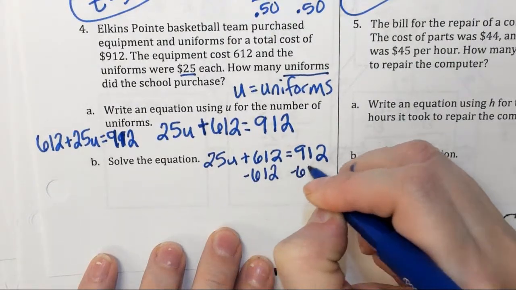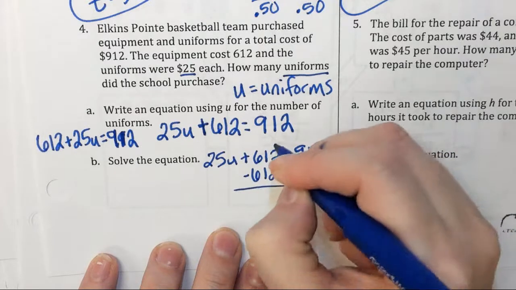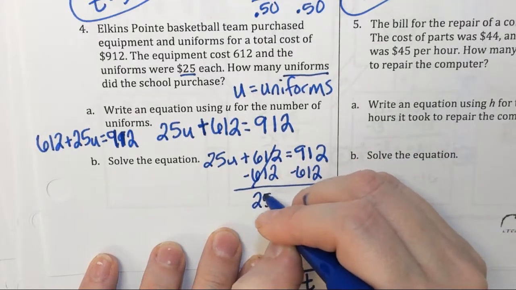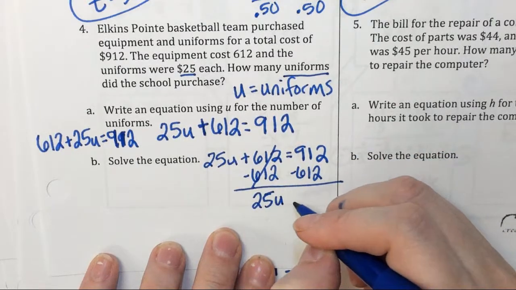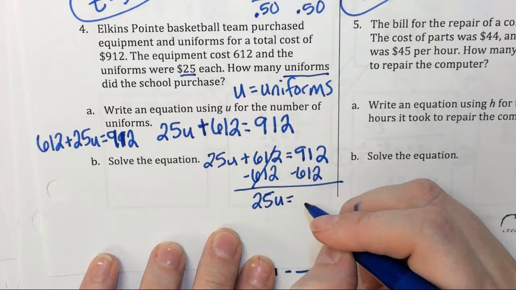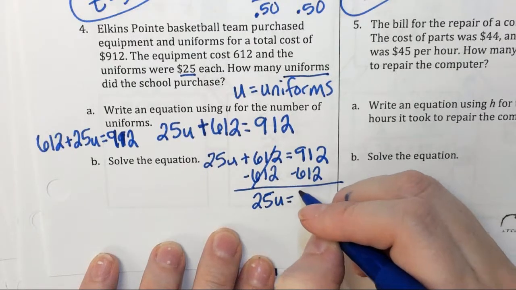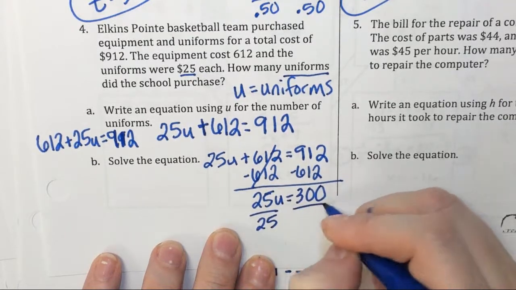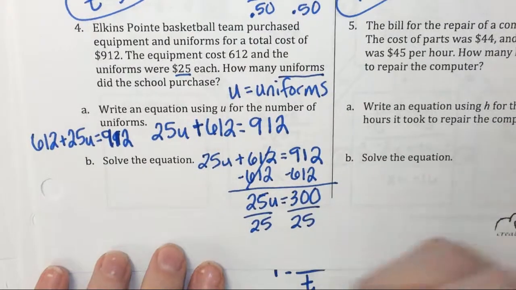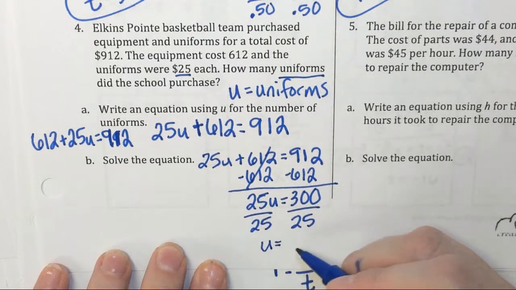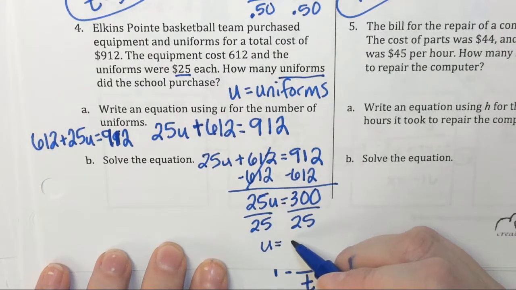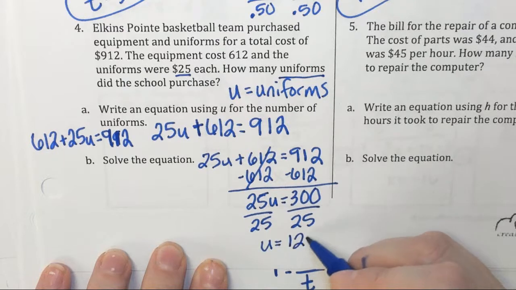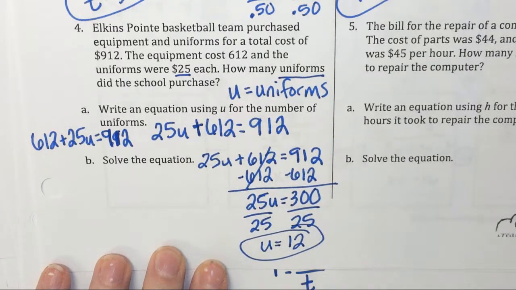Wait, so you said whatever numbers are in the word problem, that's basically just what we write down? So you should get U is equal to 12. Is that right? Yes. So that means they're going to buy 12 uniforms.